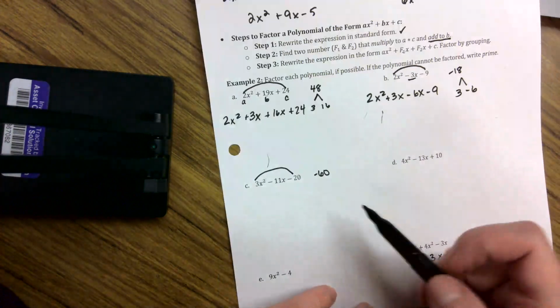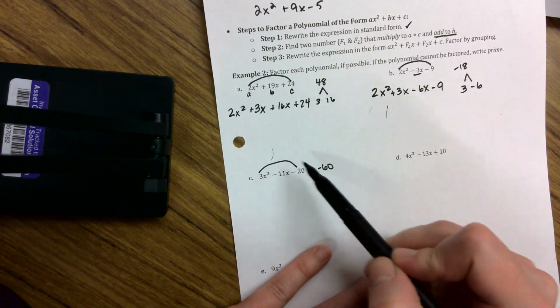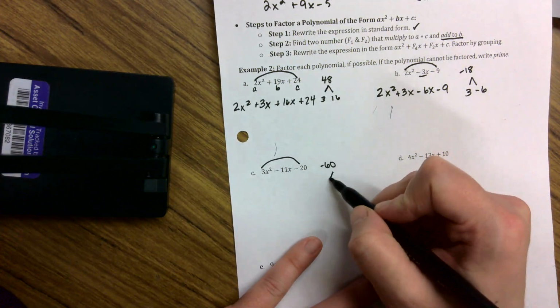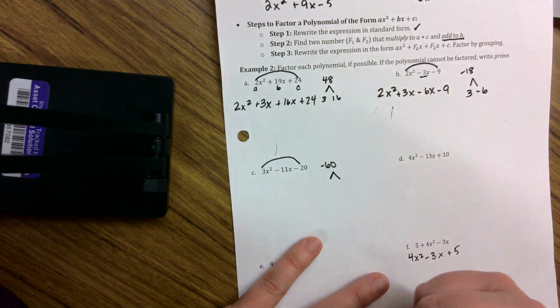We're going to try that one more time. Multiply A times C. I got negative 60. What are factors of negative 60 that give us negative 11?